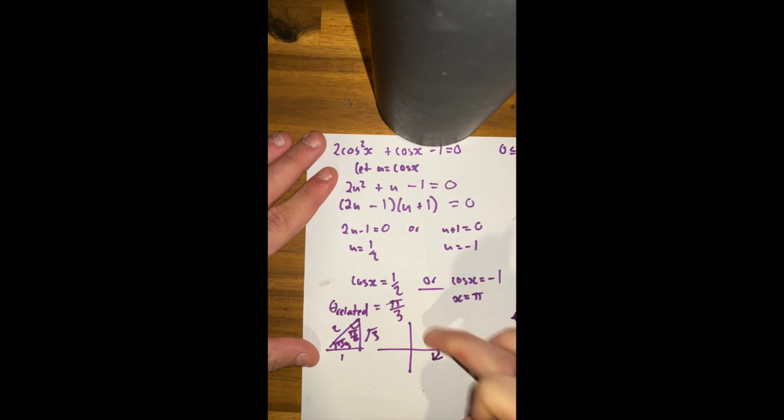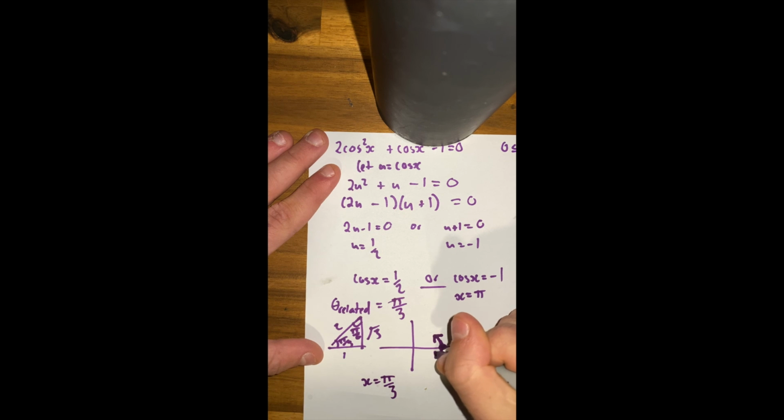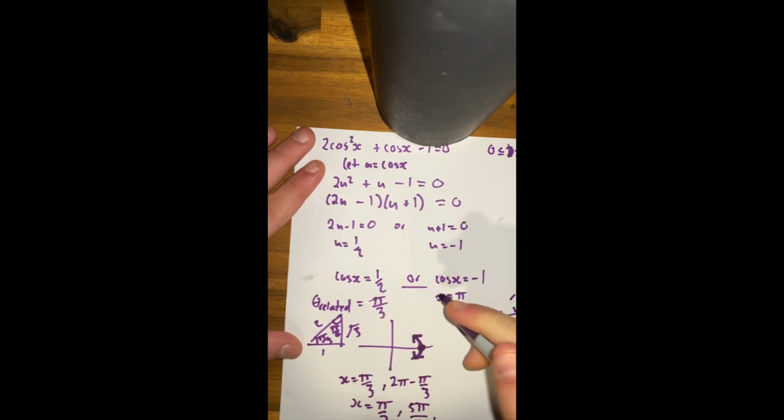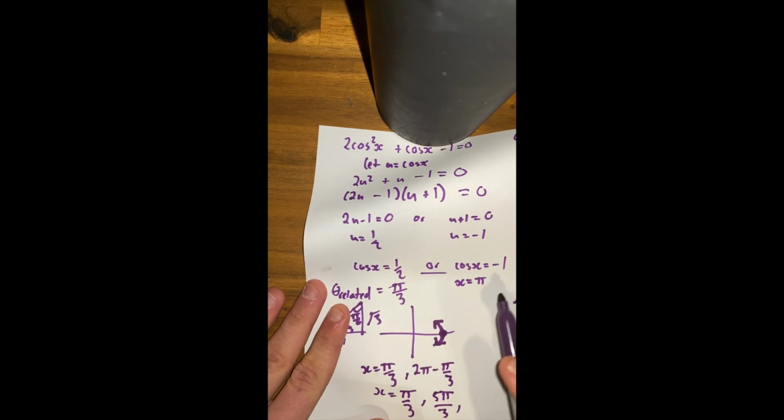So if we think about the first quadrant, it's moving from 0 and it's moving by the related angle pi on 3. So therefore x can be pi on 3. And for this solution in the fourth quadrant, you're moving from a full rotation back the related angle pi on 3. So it's 2 pi minus pi on 3. So x equals pi on 3, 5 pi on 3, and also the solution from up here where x is pi.